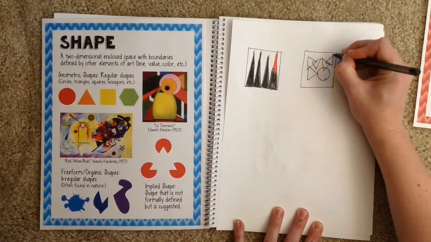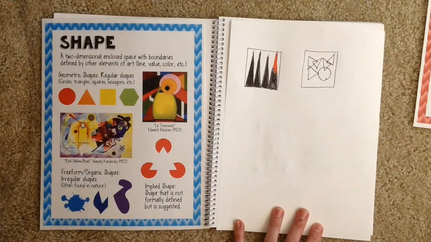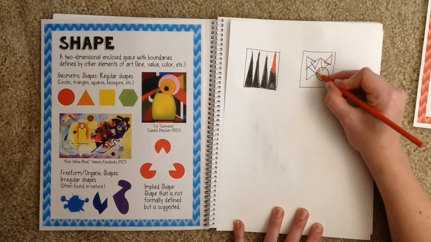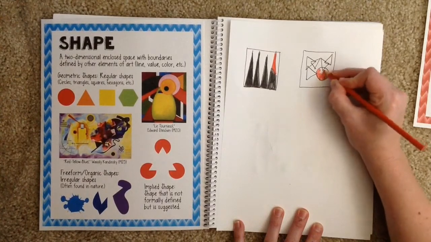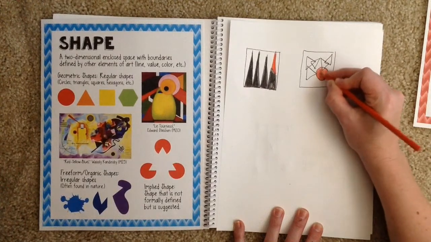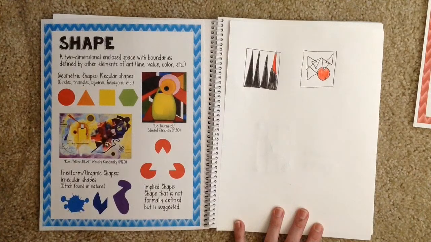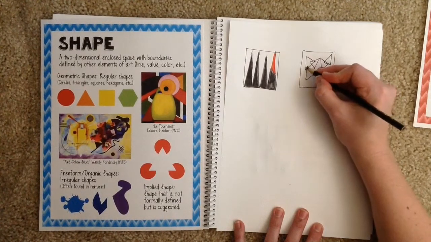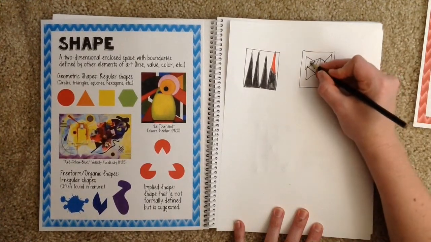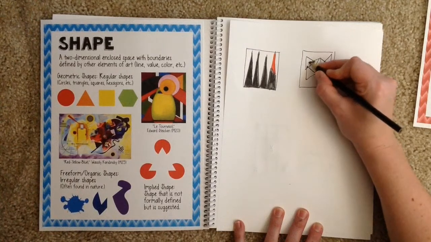Okay, so they could go back in there, and we talked about being able to color. So again, this circle is a contrasting shape, and it's red, and it's on one of the bottom right hot spots, creating a good emphasis. And we used all geometric shapes, triangles, and circles.